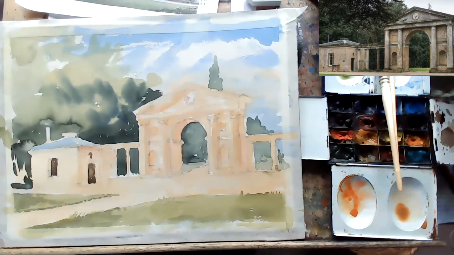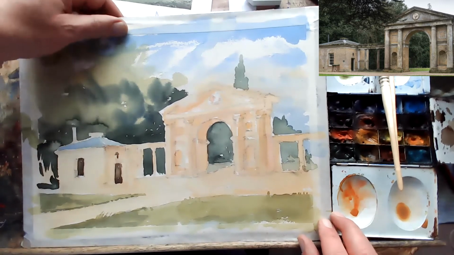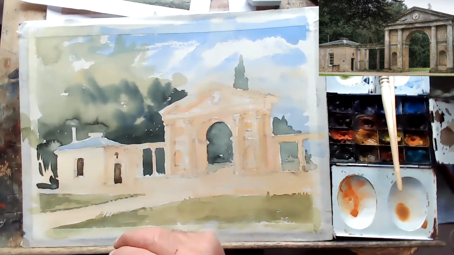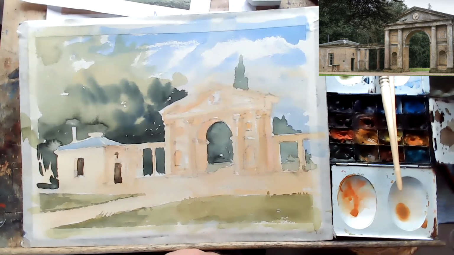So now, can you see it? It's got a really nice light. You've got the shapes of the buildings, you've got strong values. What more do you want? It's all there.